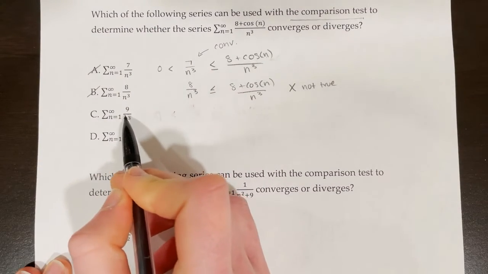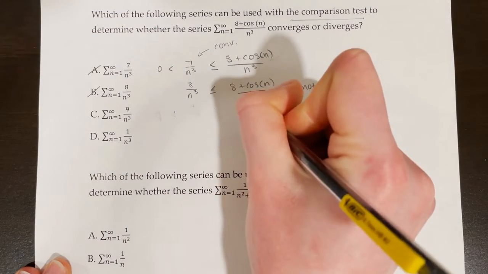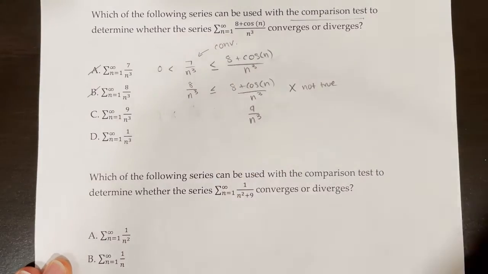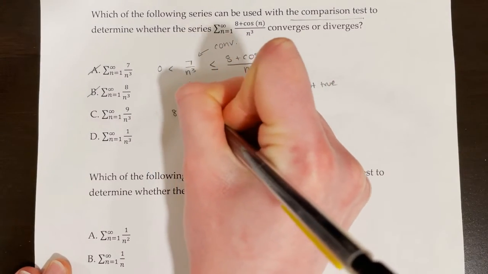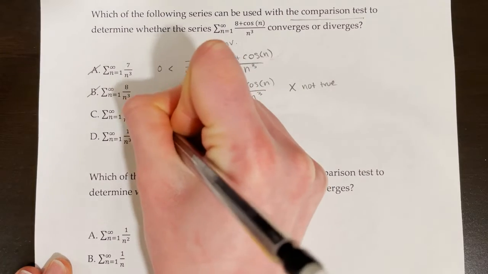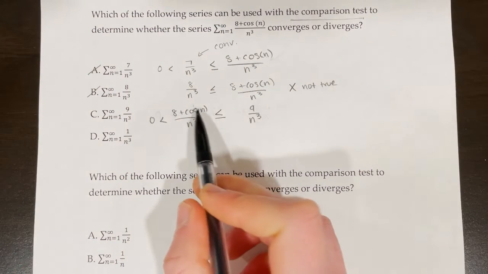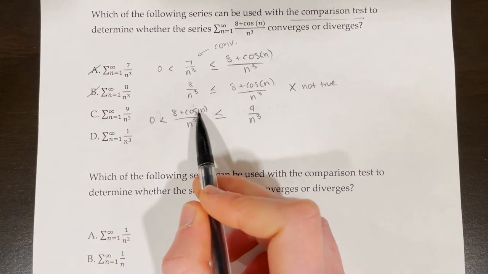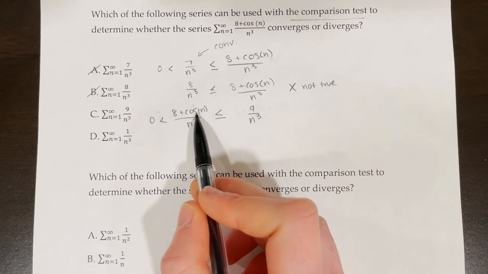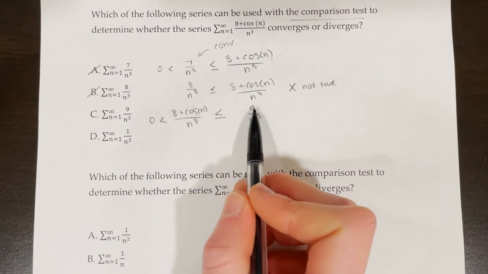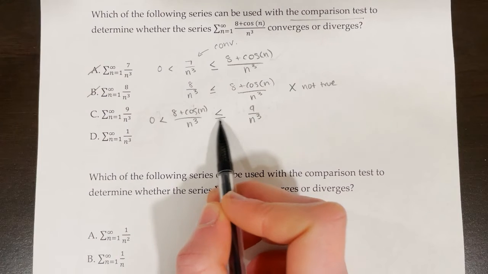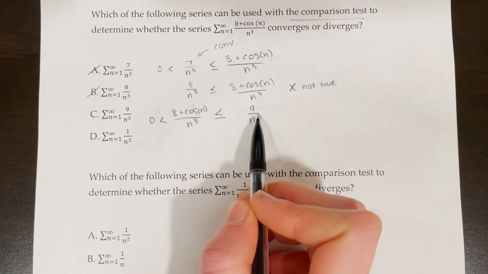In this case, we have 9 over n cubed. So in this case, the 9 over n cubed is actually going to go on this side because that is always greater than or equal to 8 plus cosine n over n cubed, which is also greater than 0. Because the maximum value of cosine that we would have is a 1. Cosine of 0 is equal to 1. Cosine of 2 pi is equal to 1. So if we have something like 8 plus 1 over n cubed, that's the same as 9 over n cubed. And we can have that one being equal, as long as it's greater than during the other times.